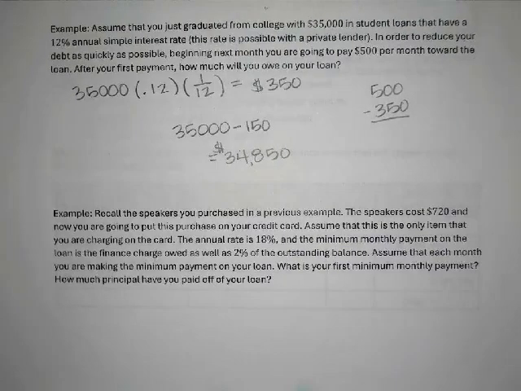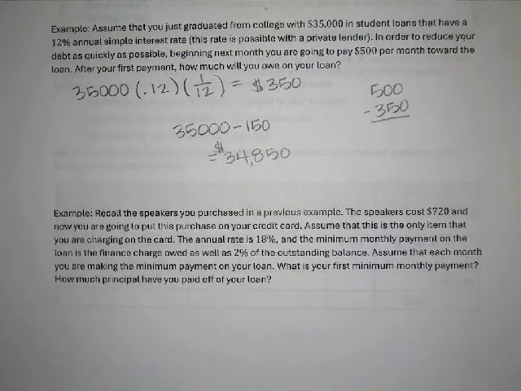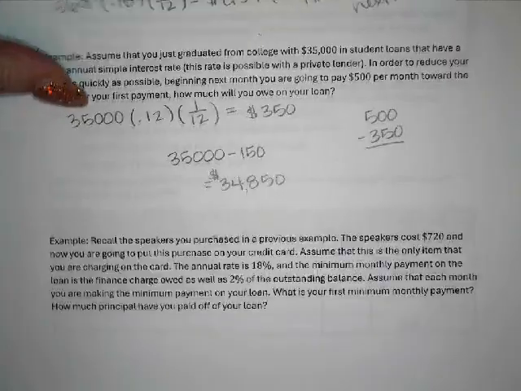All right, recall the speakers you purchased in a previous example. The speakers cost $720, and now you are going to put this purchase on your credit card. Assume that this is the only item that you are charging on the card. The annual interest rate is 18%, and the minimum monthly payment on the loan is the finance charge owed, as well as 2% of the outstanding balance. Assume that each month you are making the minimum payment on your loan. What is your first minimum monthly payment? How much principal have you paid off of your loan?